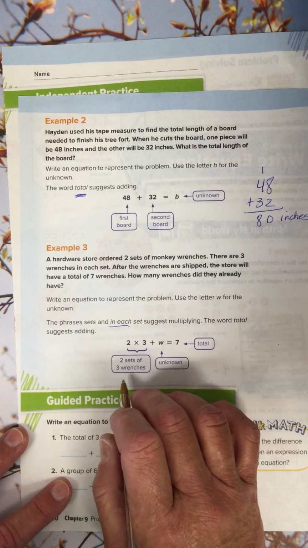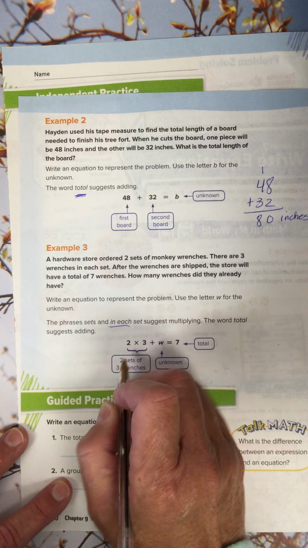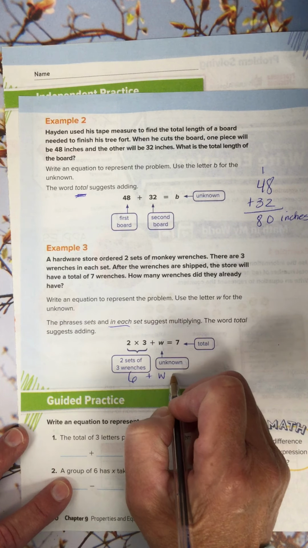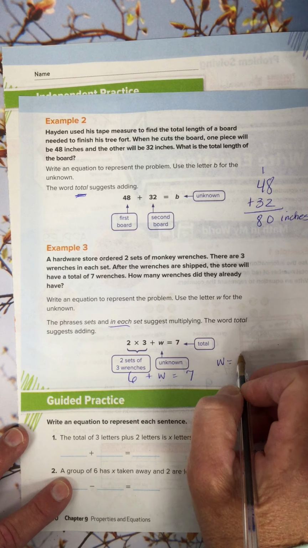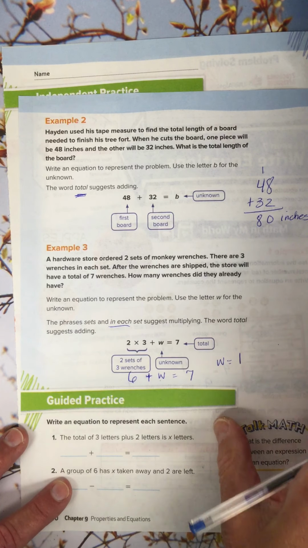So I'm just curious. Let's figure it out. It doesn't ask us to, but let's try. So 2 times 3, we know that is 6, plus something, our W has to equal 7. So what would that W have to be? Oh yeah, 1. Okay. So you've seen these before.